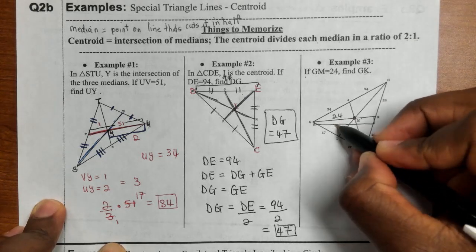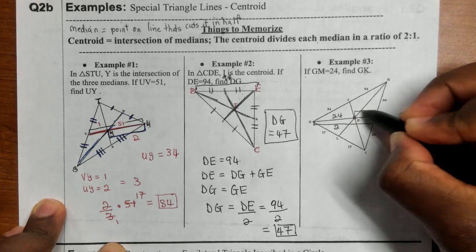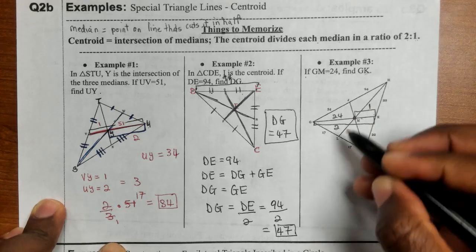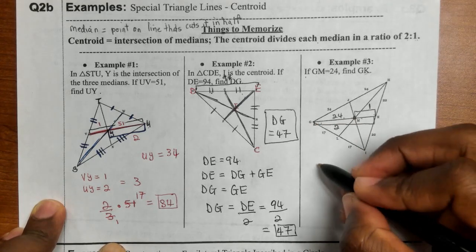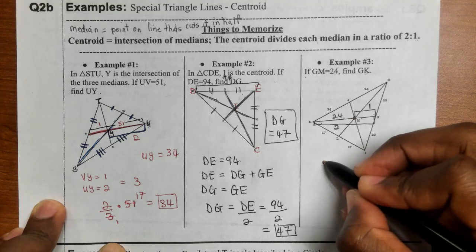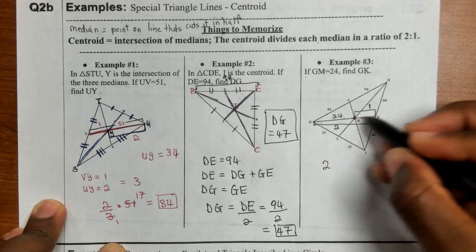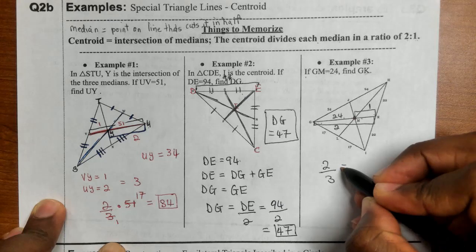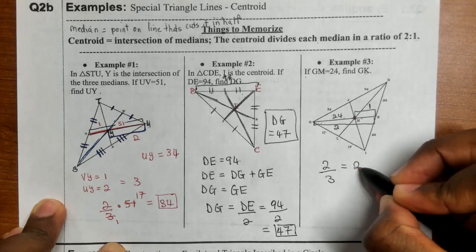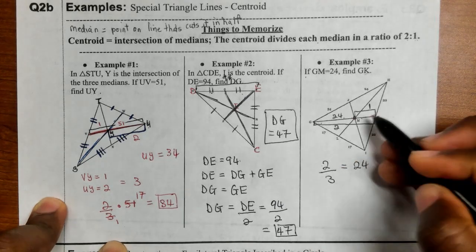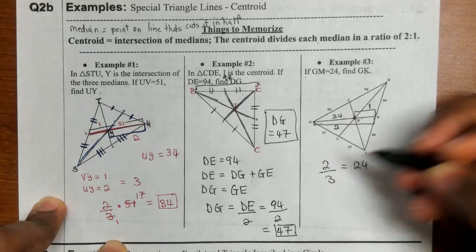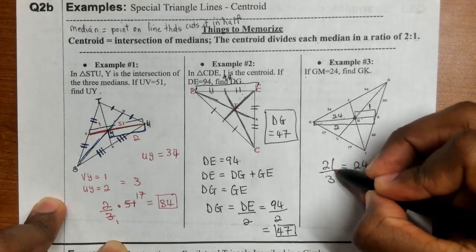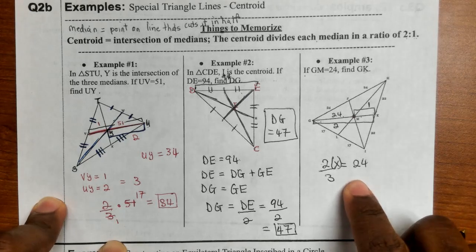So right here will be the 2 parts, right here will be the 1 part. So we know that the 2 part is equal to 24. So 2 parts out of a total of 3 parts is equal to 24. So we need to figure out how much 1 part would be. Let's call that amount x, so 2 parts out of 3 parts of x should be equal to 24.